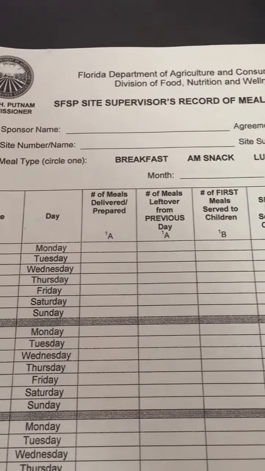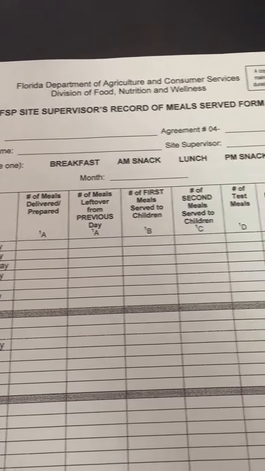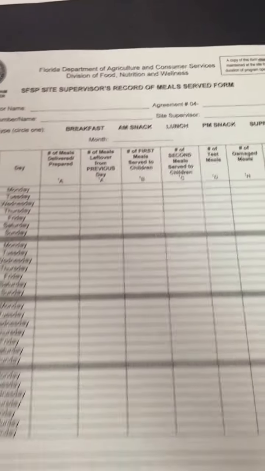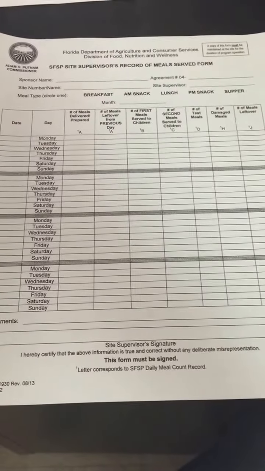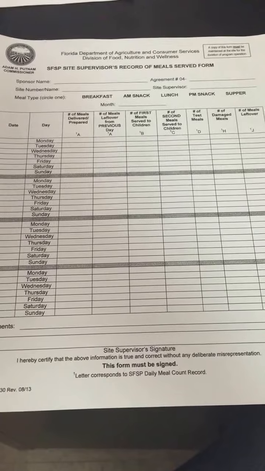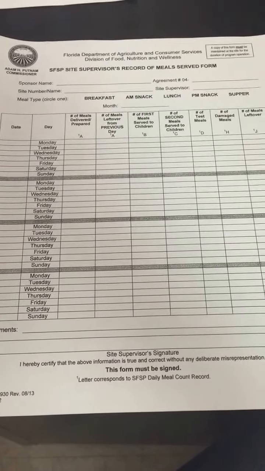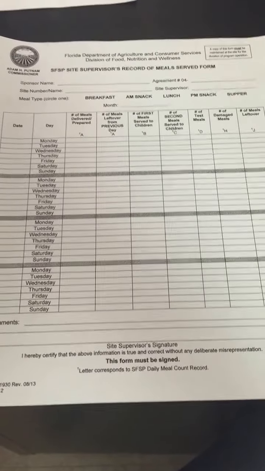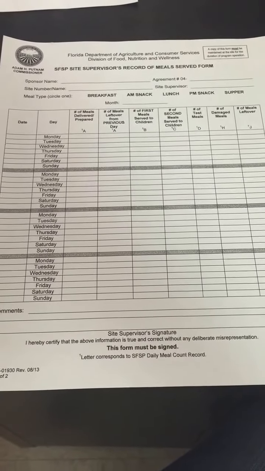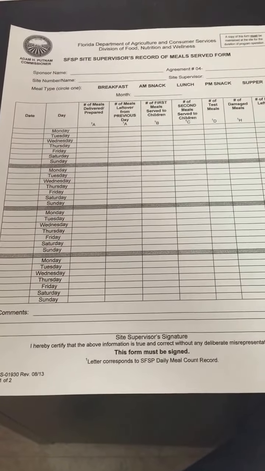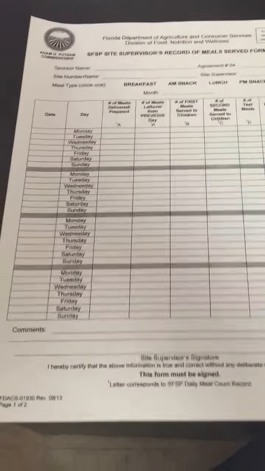So the first one that we're going to fill out is the SFSP Site Supervisor's Record of Meals Served form. So this is actually a monthly form. We ask you to fill this out once a month for all of the information for June, July, and August. But the first thing I want to reiterate is that we actually need 2 of these forms from your site each month because there's a separate form for each meal type you serve.